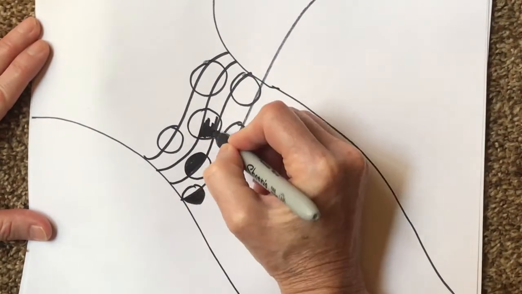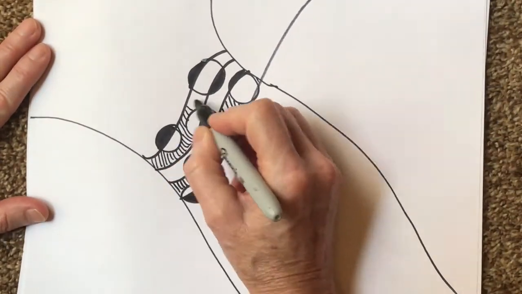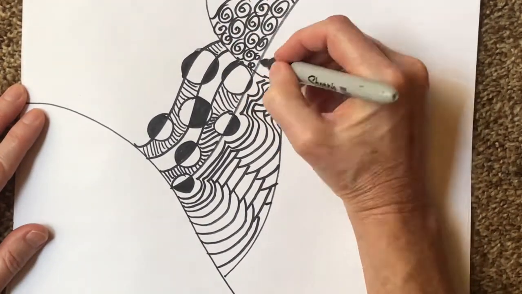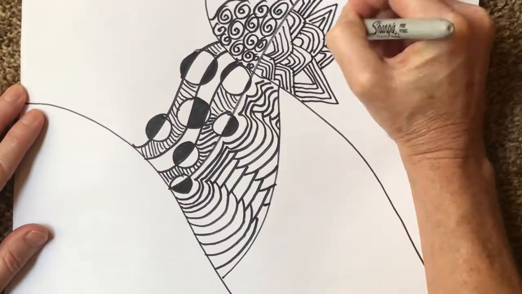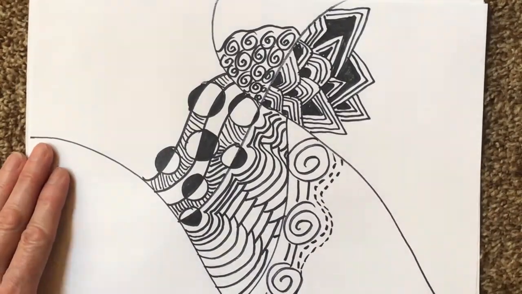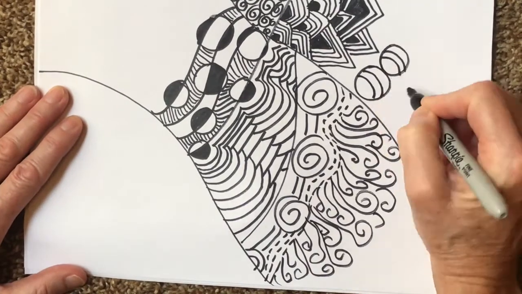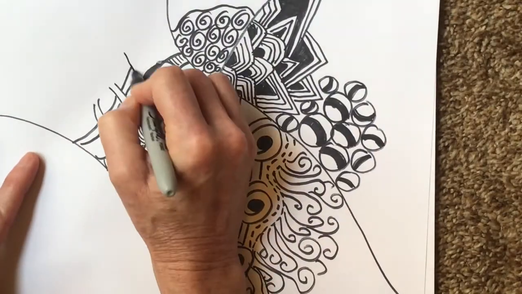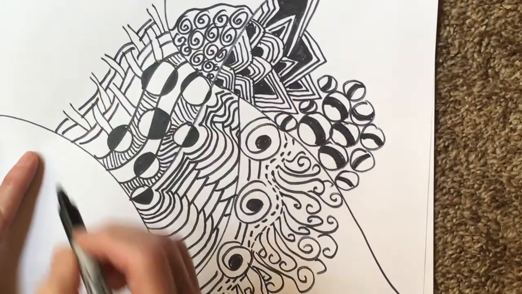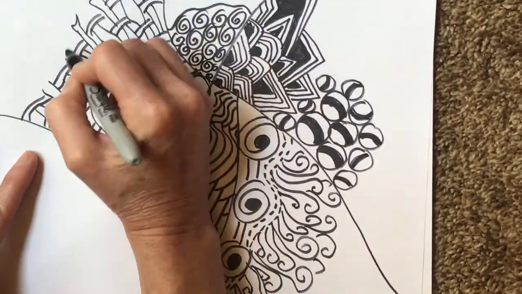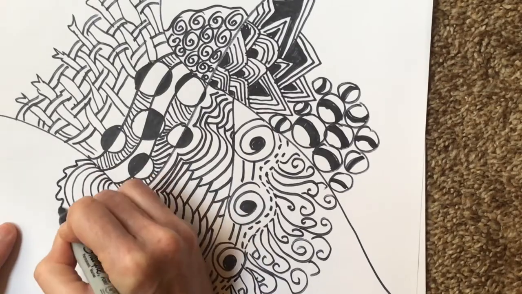Zentangle is known to many artists as a way to create structured designs through drawing various patterns. It also can be known as an art therapy practice to enhance relaxation and focus. It is most often done with black lines on white paper. The Zentangle design itself does not actually look like something. It's very abstract, but we're going to use some of our Zentangles to fill in either the positive or negative space on a representational drawing.